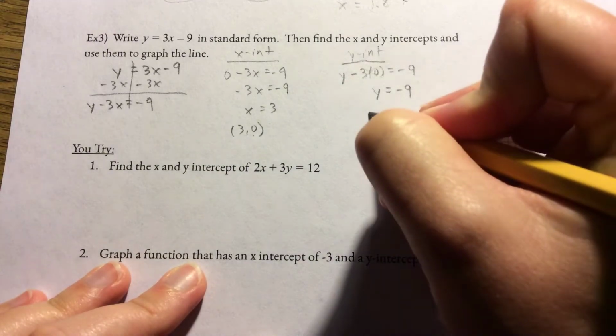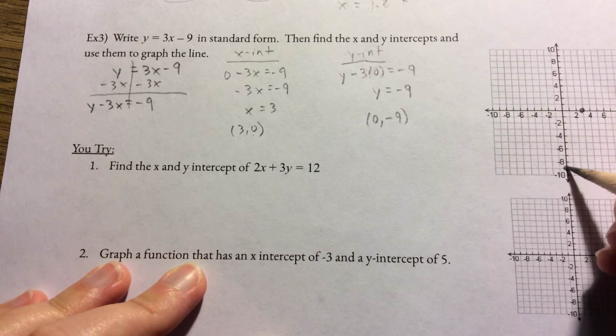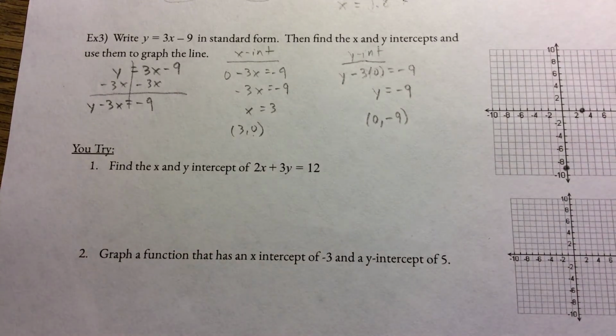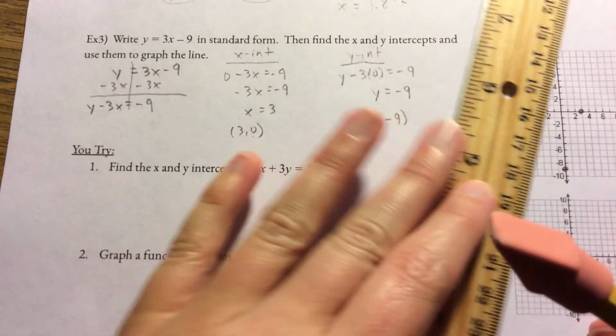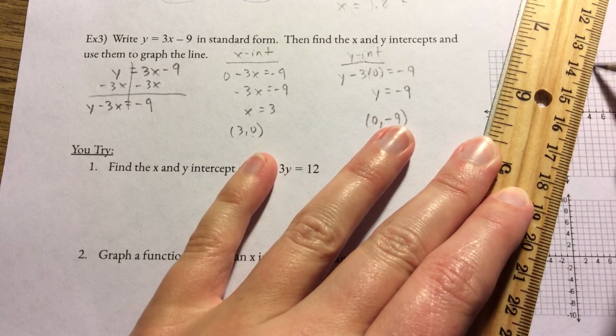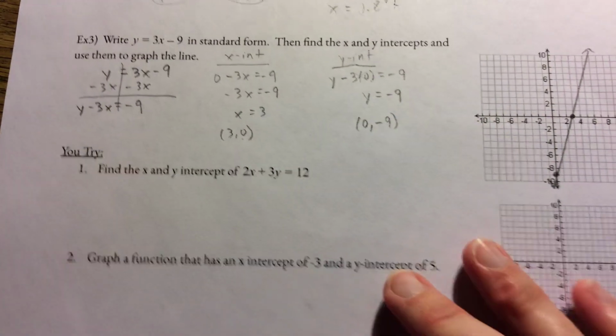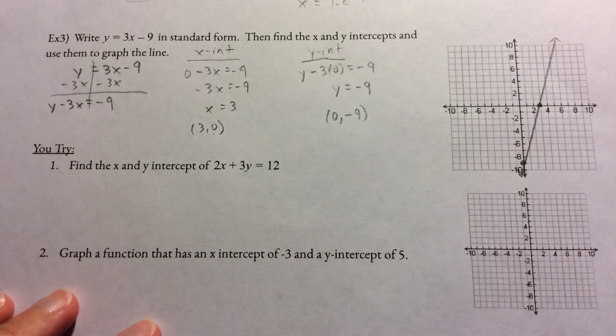Which means I go down, this is where x is 0 and y is -9, so that would be right here on my graph. And then I'm going to try to draw a straight line, make it look nice. So there's my line.